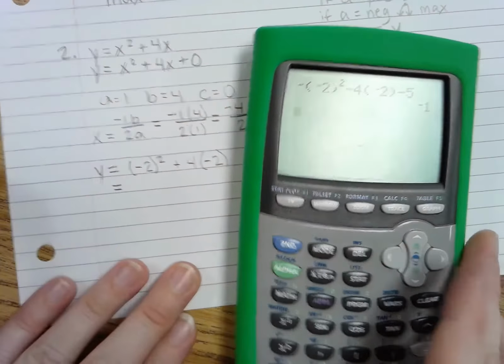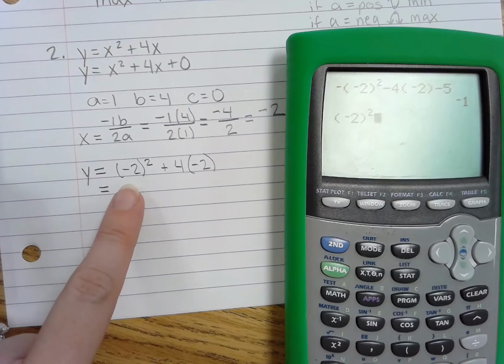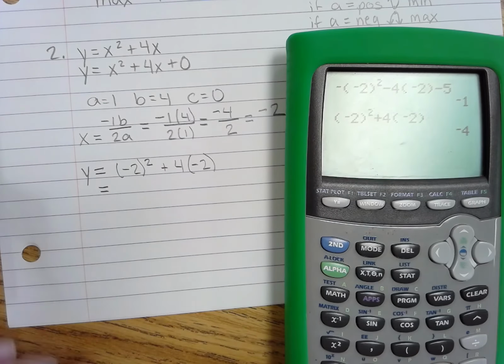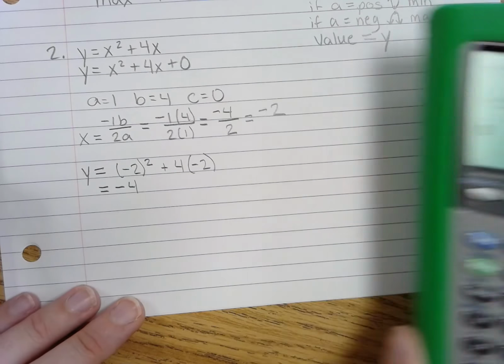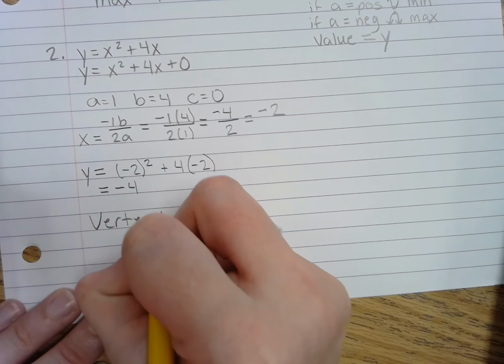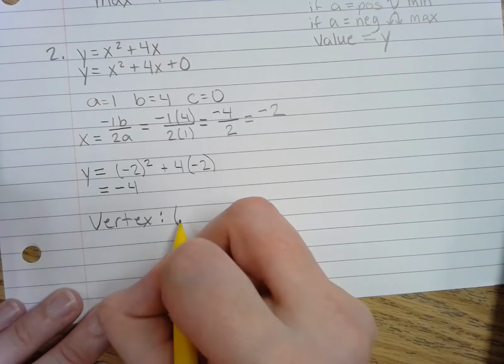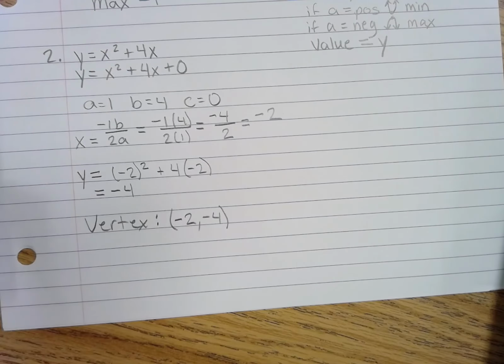So we have negative 2 squared plus 4 times negative 2. When we work that out, we get a value of negative 4 for our y value. So to write our vertex, it's an x, y ordered pair. So our x number was negative 2, our y number is negative 4.